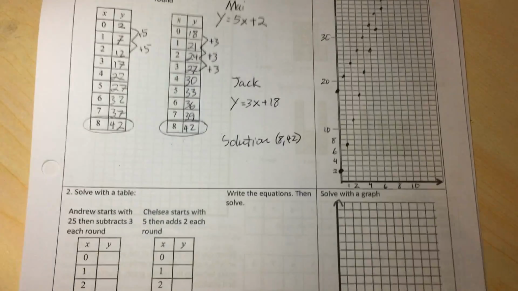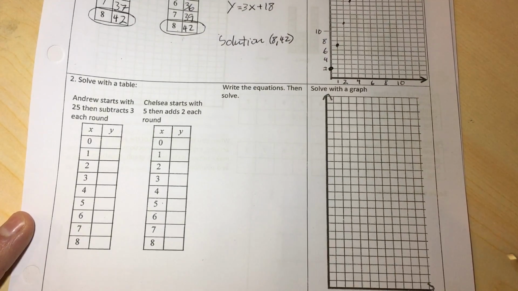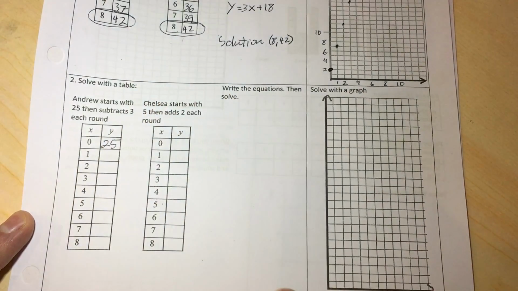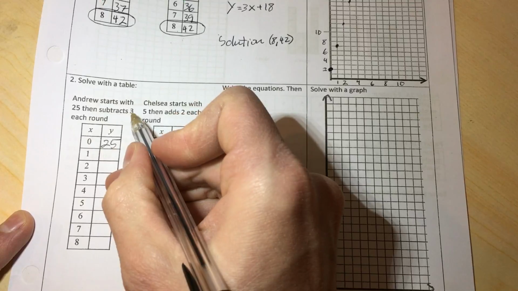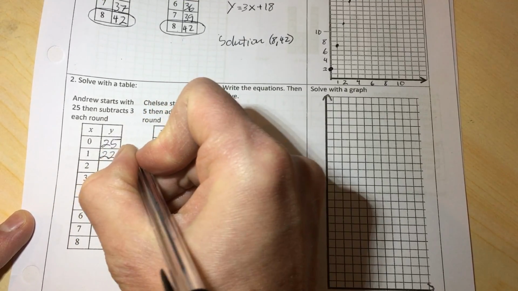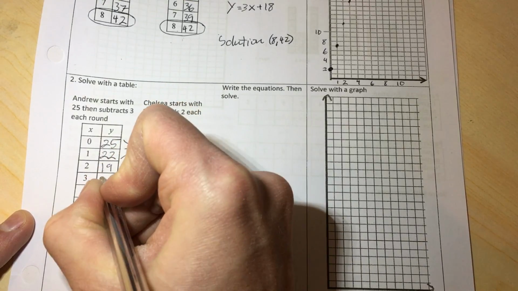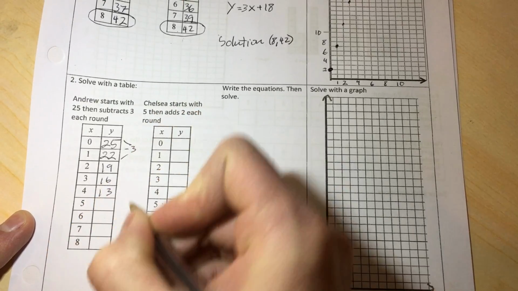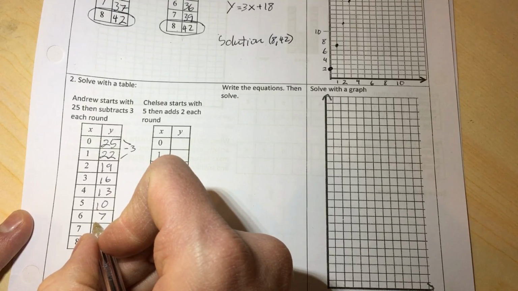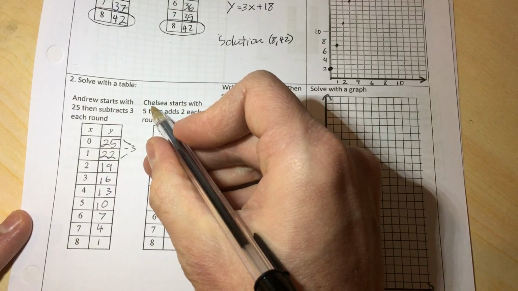Okay. All right. So number 2, we're going to do one more example similar to this. So I'm going to go a little quicker this time. So Andrew starts with 25 and then subtracts 3 each round. So we're going to now be subtracting. So 22. Then we're going to go 19, 16, 13, 10, 7, 4, and 1.